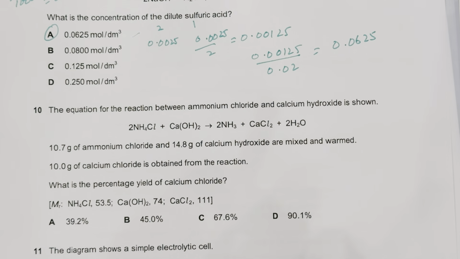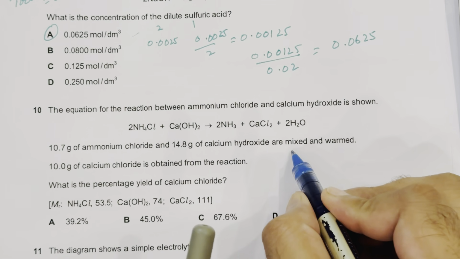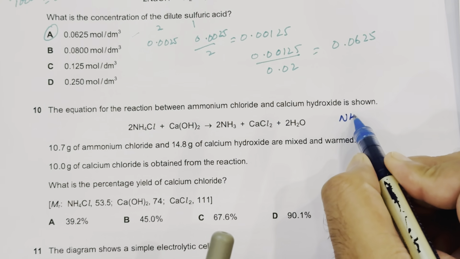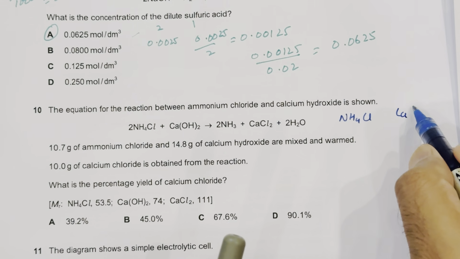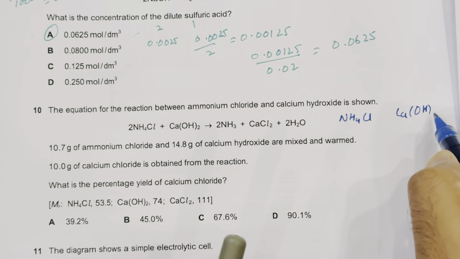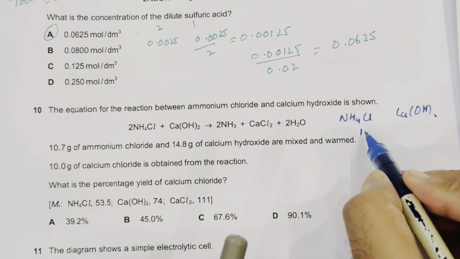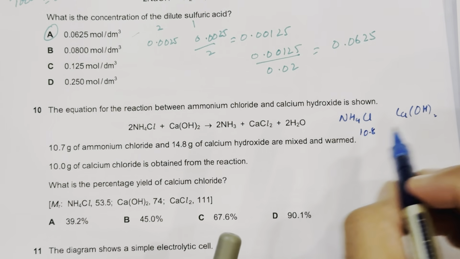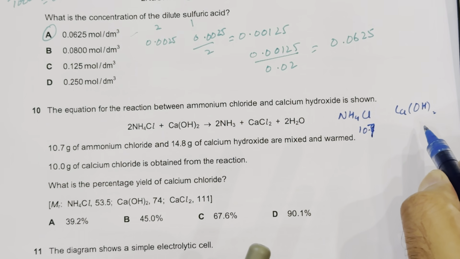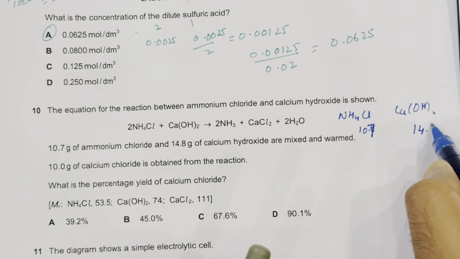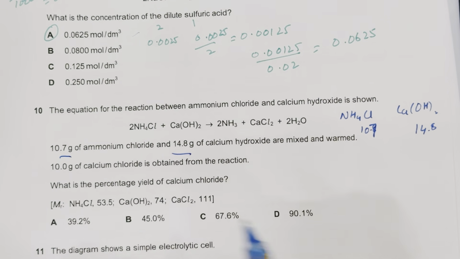So we know that ammonium chloride NH4Cl and calcium hydroxide have the mass that is equal to 10.7, and this has 14.8. This is given over here and over here.